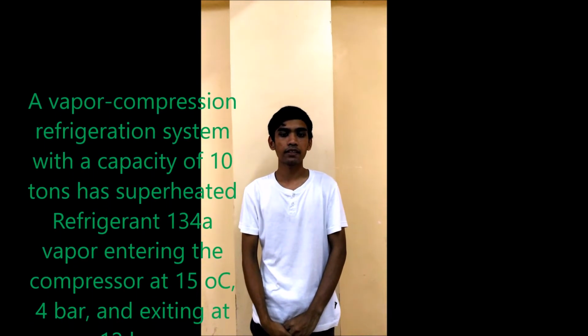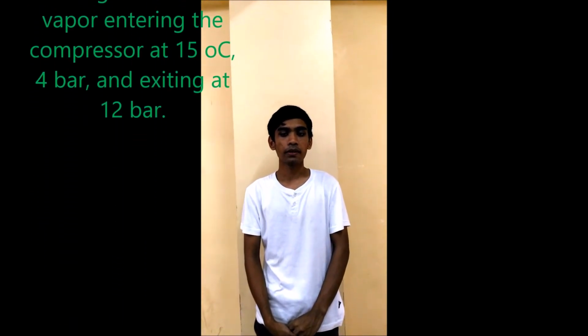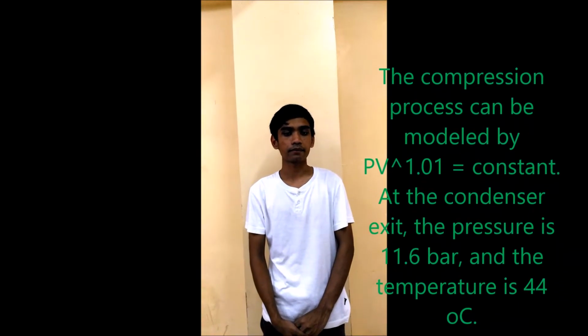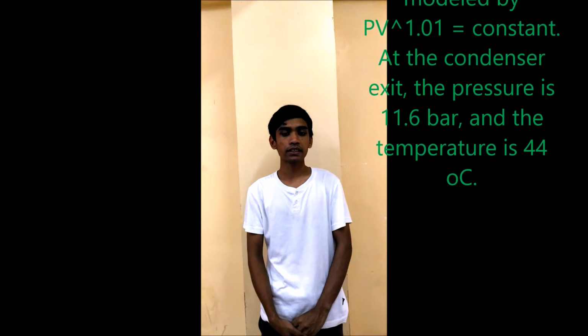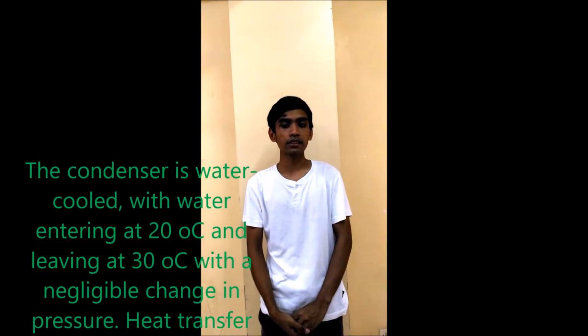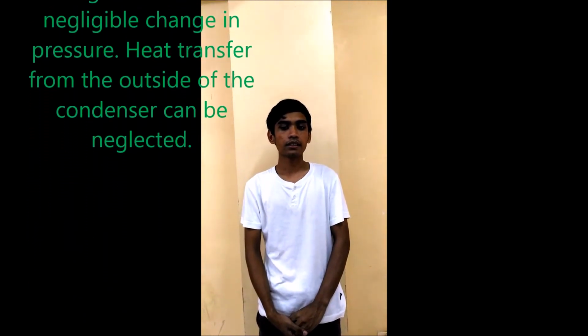For the problem, a vapor compression refrigeration system with a capacity of 10 tons has superheated refrigerant 134A vapor entering the compressor at 15 degrees Celsius, 4 bar, and exiting at 12 bar. The compression process can be modeled by PV^1.01 = constant. At the condenser exit, the pressure is 11.6 bar and the temperature is 44 degrees Celsius.